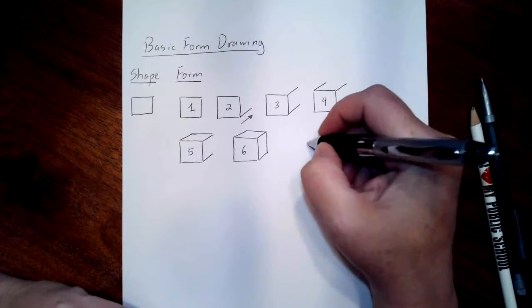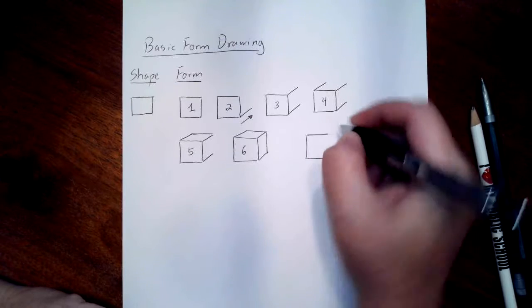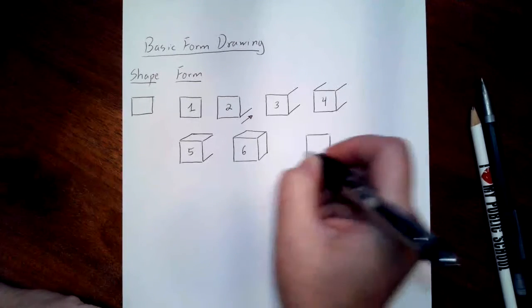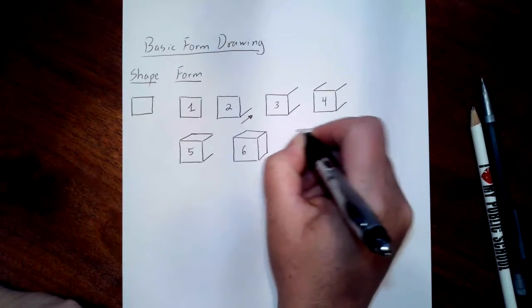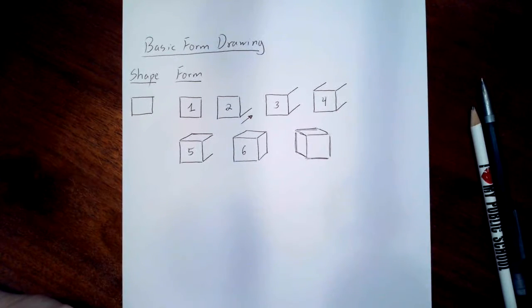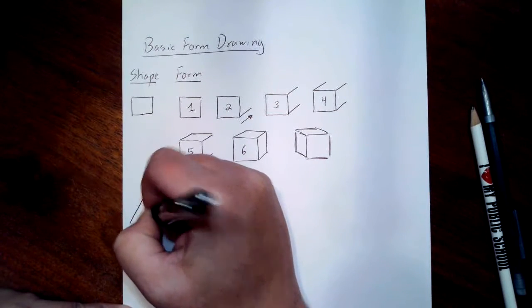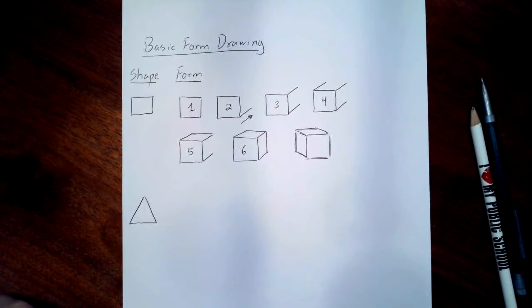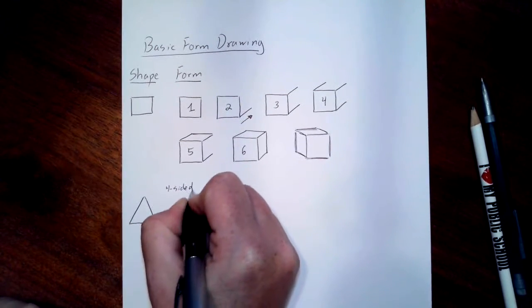Following the steps also helps you draw the cube in the other direction. So I can come right over here, and I can have my cube going this way. Okay? So give that a good practice. The next shape we have is the triangle. The triangle can become a lot of different things. Let's go ahead and look at the four-sided pyramid first.